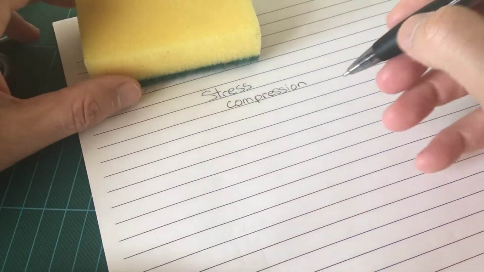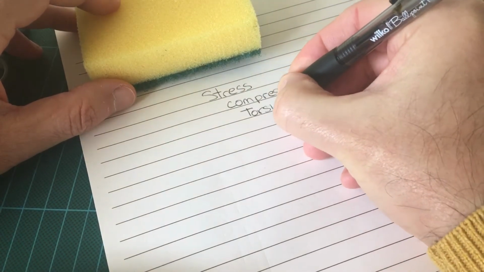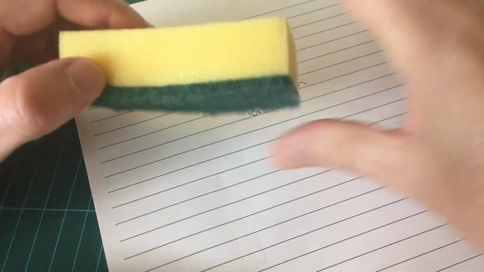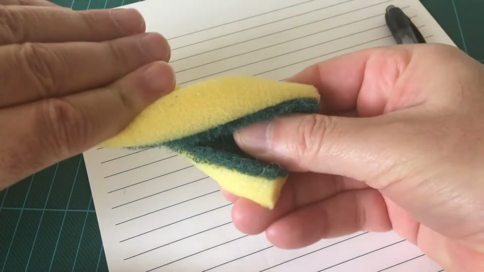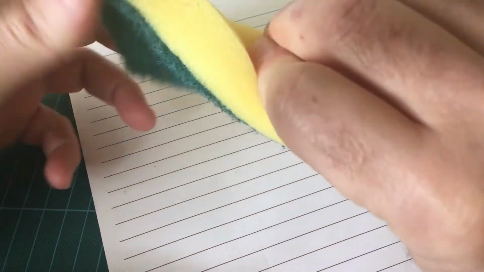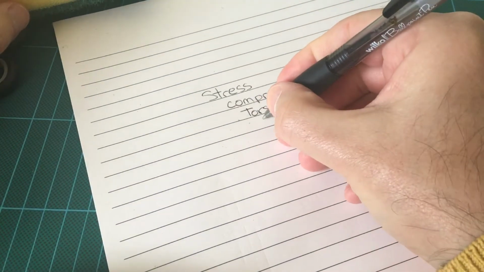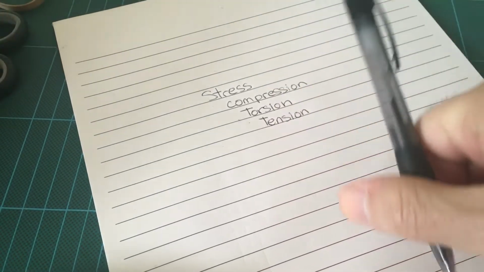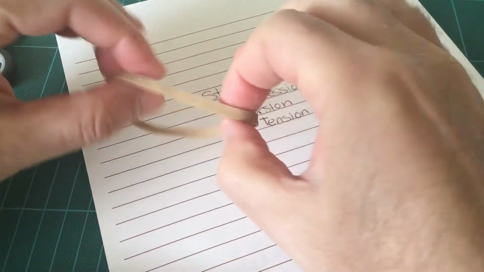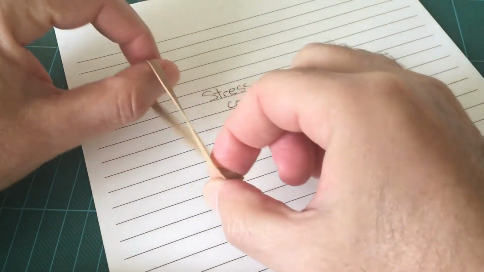Now I'm going to define torsion. I got a sponge, and I'm going to apply torsion, twisting it. This is torsion. Very good. I'm going to describe now tension. I got a rubber. Now it is under tension stress.